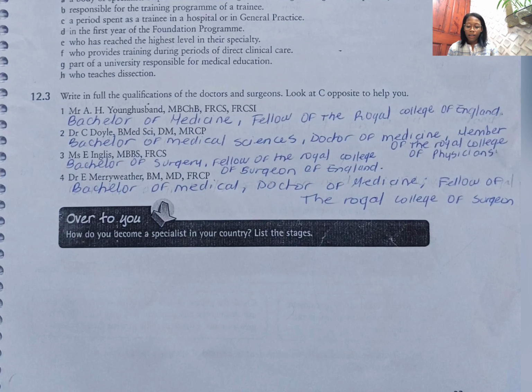Exercise 3. Write in full the qualifications of the doctors and surgeons. Look at A and B opposite to help you. 1. Mr. Jung is Bachelor of Medicine, Fellow of the Royal College of Surgeons of England and Fellow of the Royal College of Surgeons in Ireland.